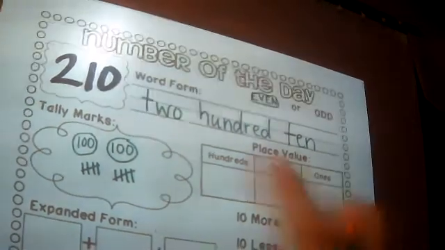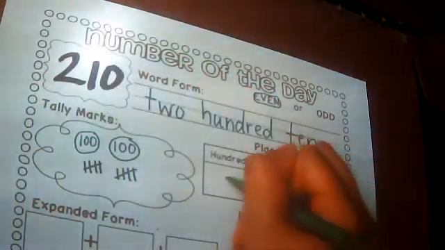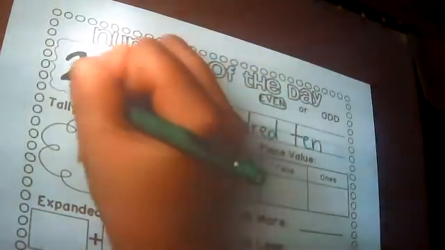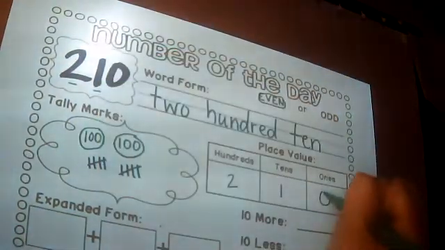Place value is when you're looking at each of the spots in the number. So I see that there are 200s, 1 ten, and 0 ones.